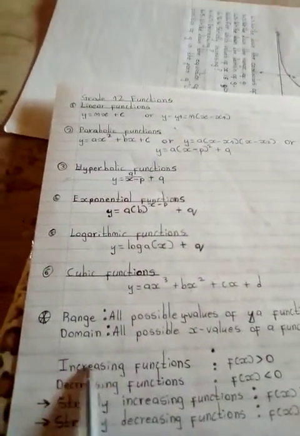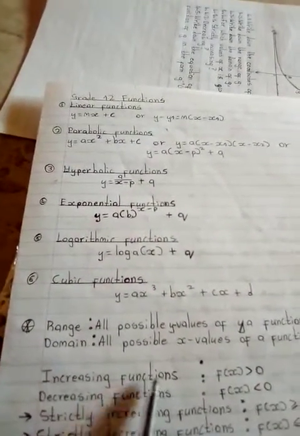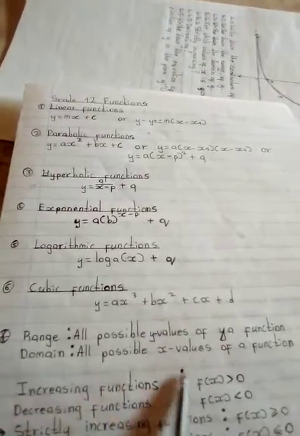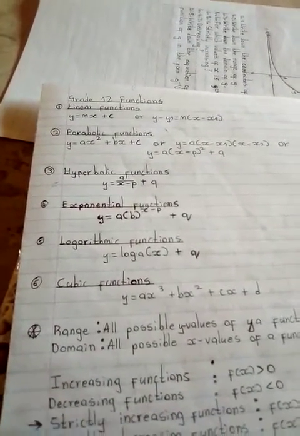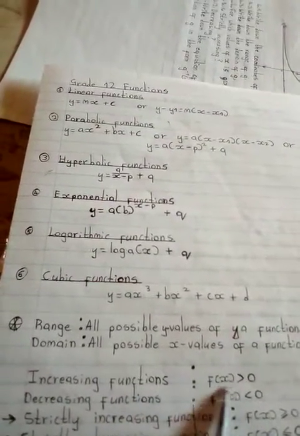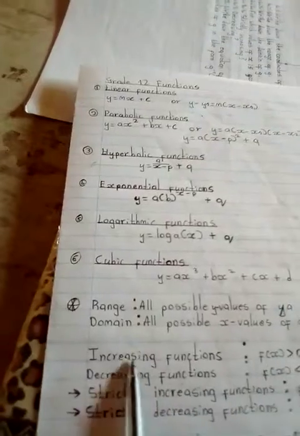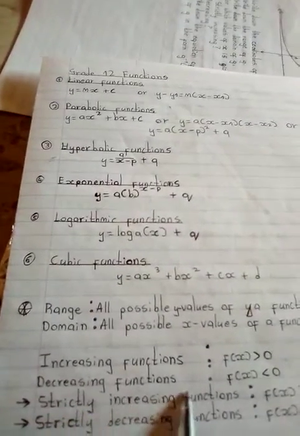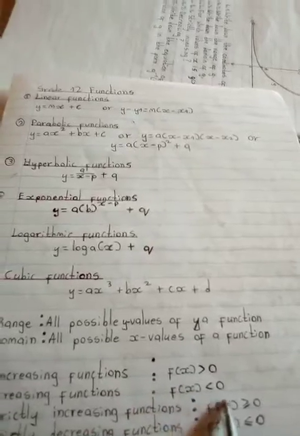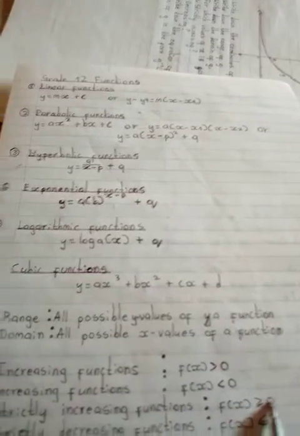We'll also be looking at where the functions are increasing. That means f prime of x is greater than 0. We'll be looking at where the functions are decreasing, where f prime of x is less than 0. We'll also look where they are strictly increasing, where f prime of x is greater than or equal to 0.